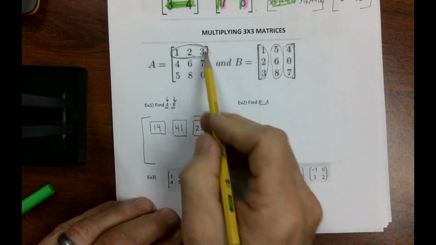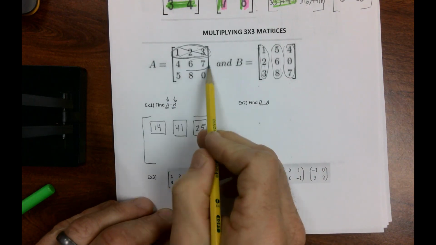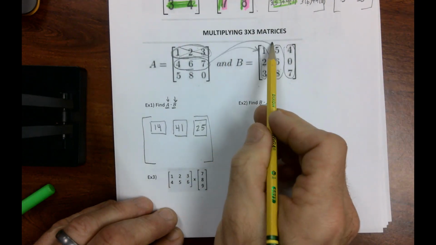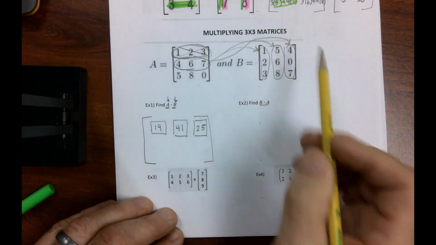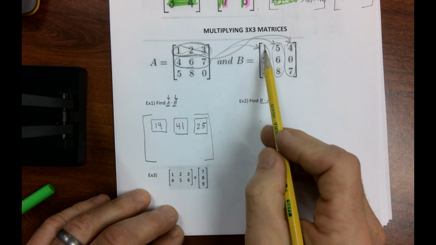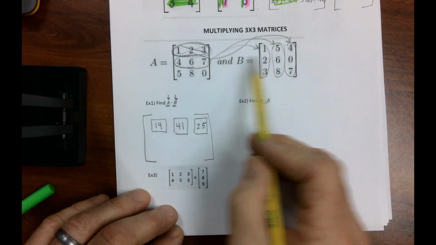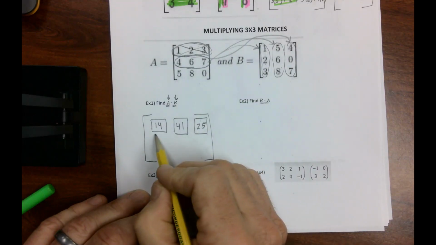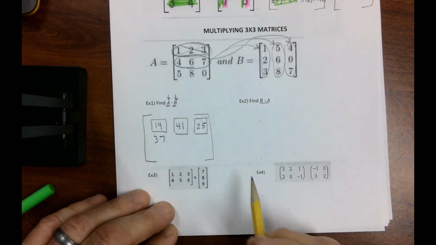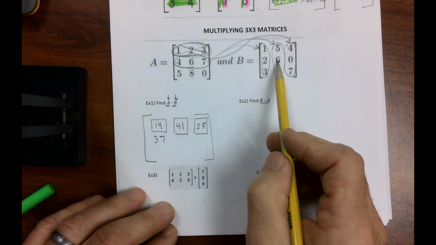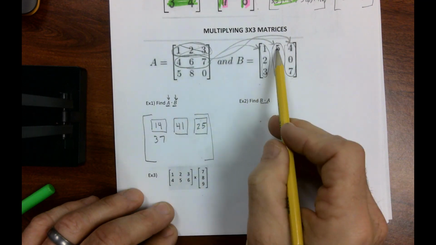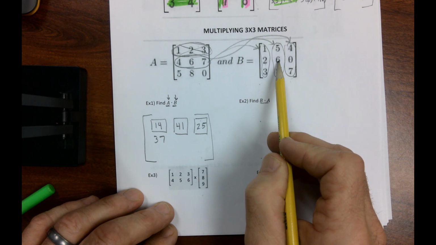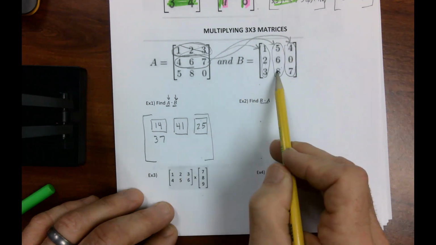Now that we're done with that row, now we slide down to the second row, we do the same thing. Throw it through that, throw it through that, throw it through that. So here we go. 4 times 1 is 4, plus 12 is 16, plus 21 is 37. That goes right there. Now we throw it through the second column. 4 times 5 is 20, plus 36 is 56. Plus 56 is 112.